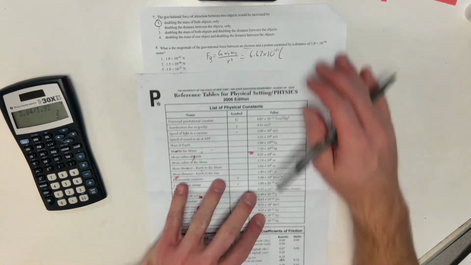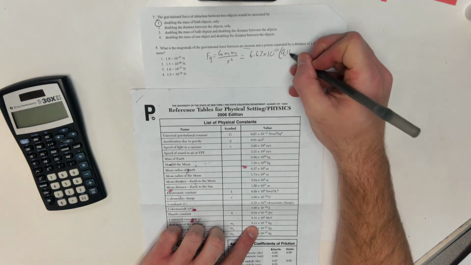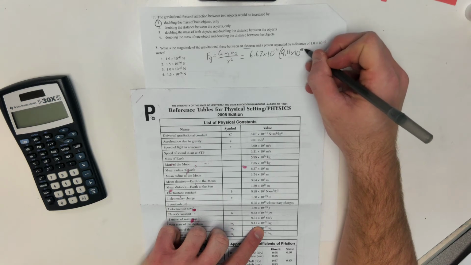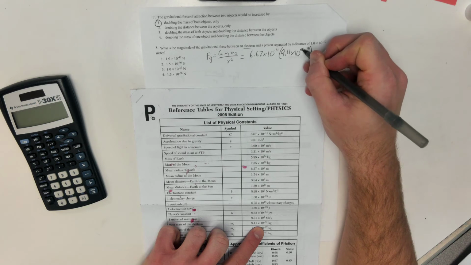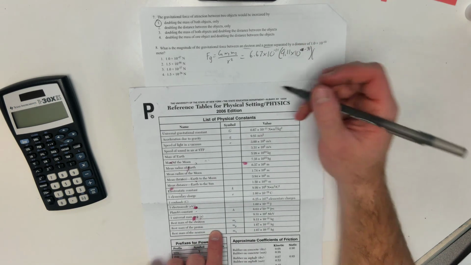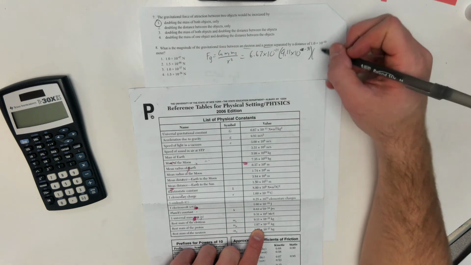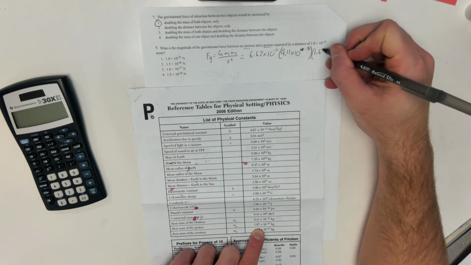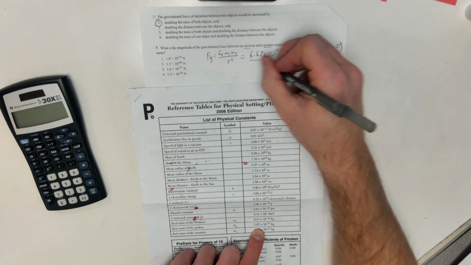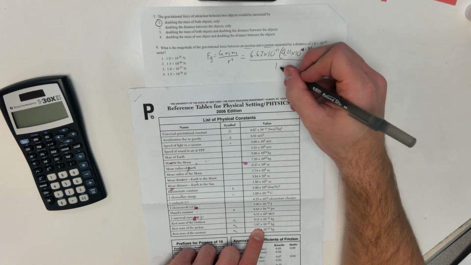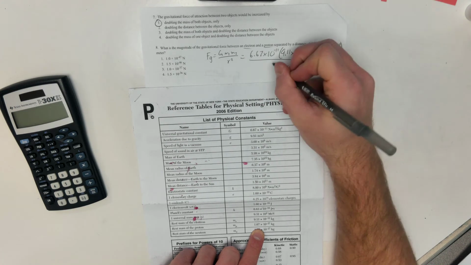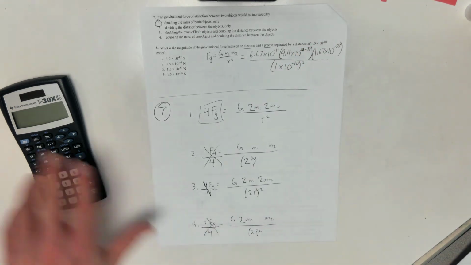Mass of an electron is 9.11 times 10 to the negative 31 times the mass of a proton, which is on my reference table, 1.67 times 10 to the negative 27. And they are separated by a distance of 1 times 10 to the negative 10. But remember, we got to square that whole value in the denominator.